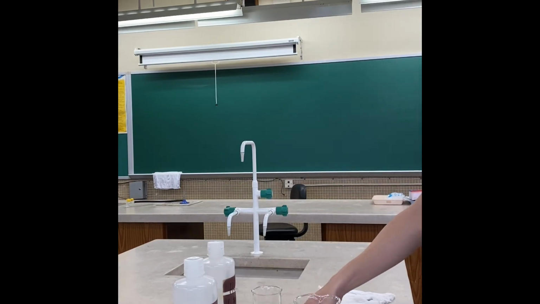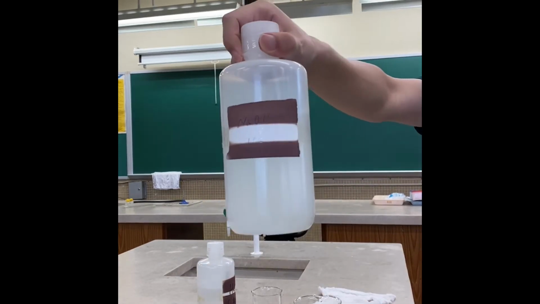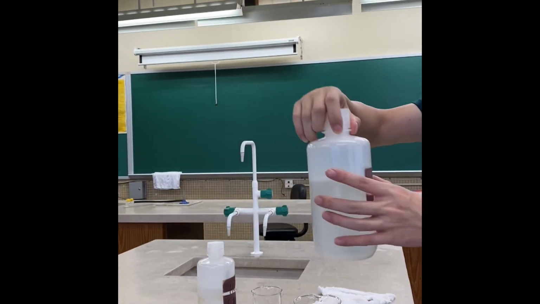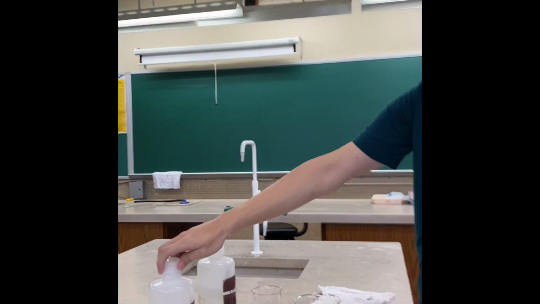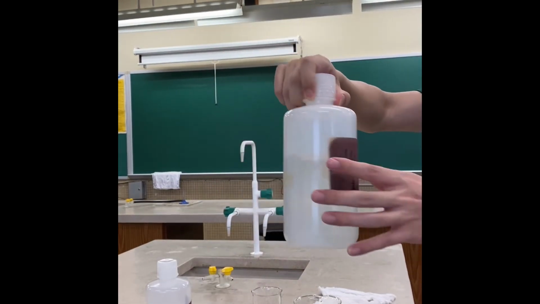Then you have to wash each of these two pipettes with the corresponding solution. The first one is sodium hydroxide at 1 M, and the second one is 1 M HCl.